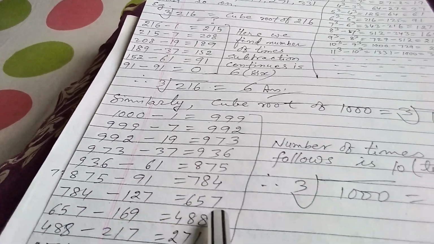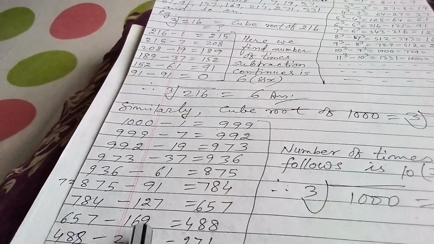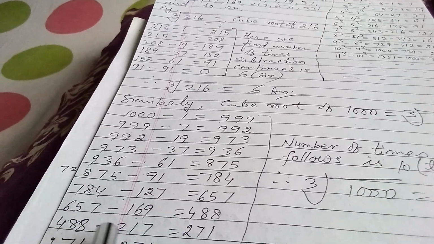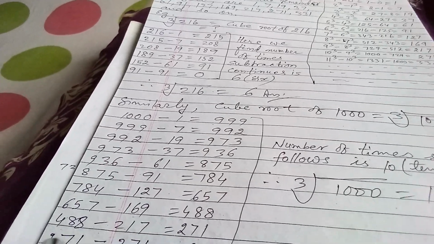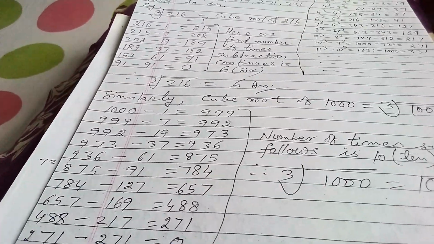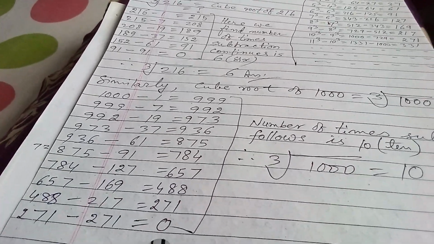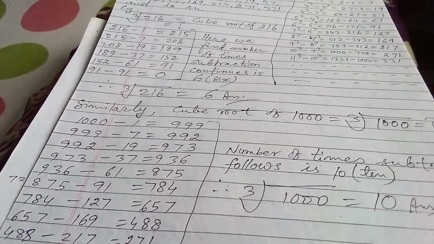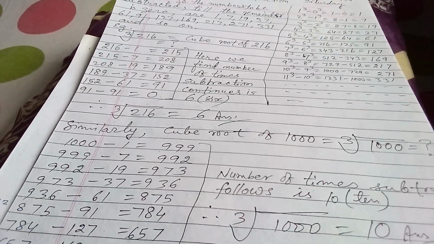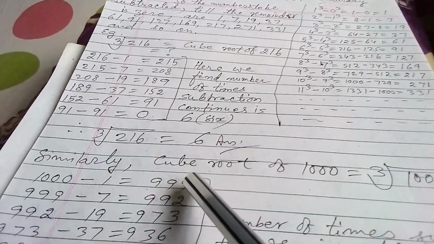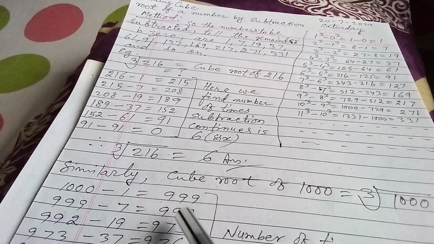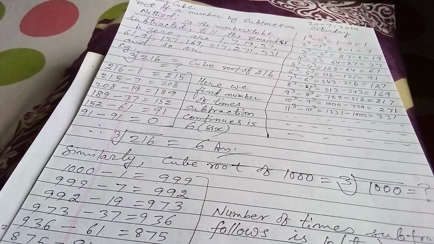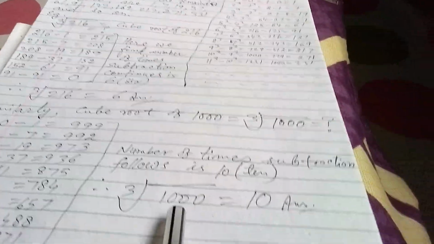784 minus 127 is 657. 657 minus 169 is 488. 488 minus 217 is 271. And 271 minus 271 is 0. Here we stop because our remainder is 0. And how many times have we subtracted? 1, 2, 3, 4, 5, 6, 7, 8, 9, 10, and that's why the cube root of 1000 is 10.